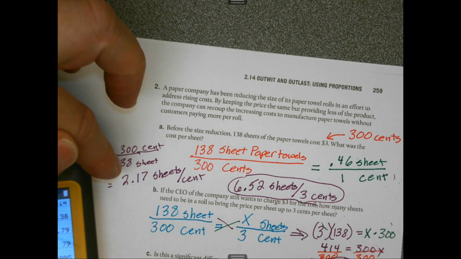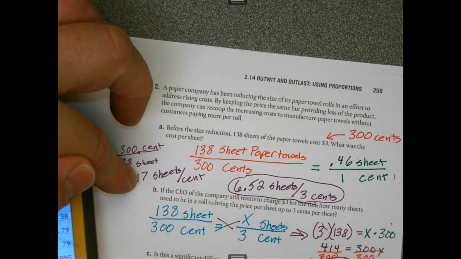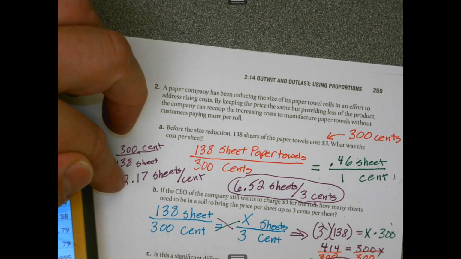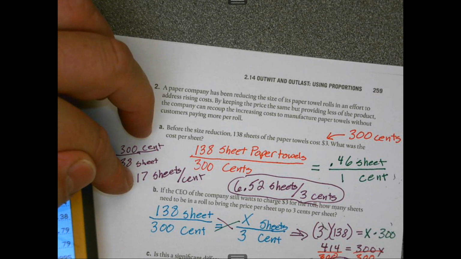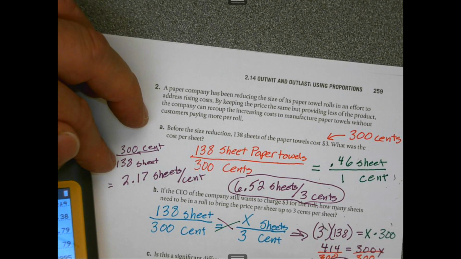So I get 79, which is 100 times 0.79 equals 2.17x. Divide by 2.17, divide by 2.17, and the increase is 36.4% increase.